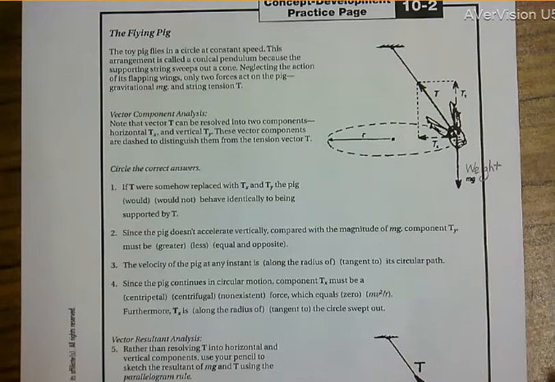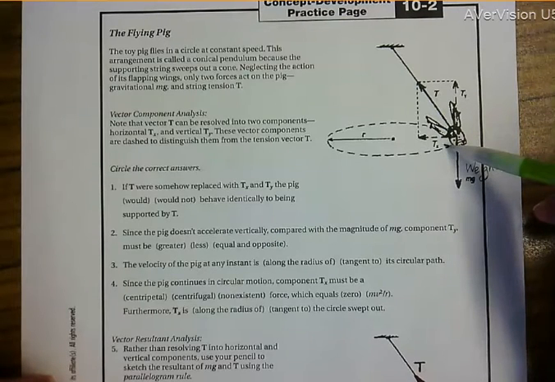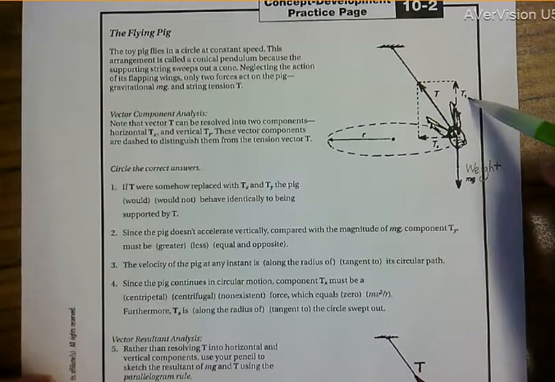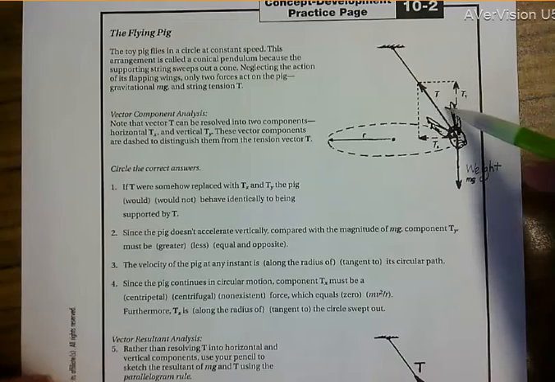Note that vector T can be resolved into two components, horizontal Tx and vertical Ty. These vector components are dashed to distinguish them from the tension vector T.